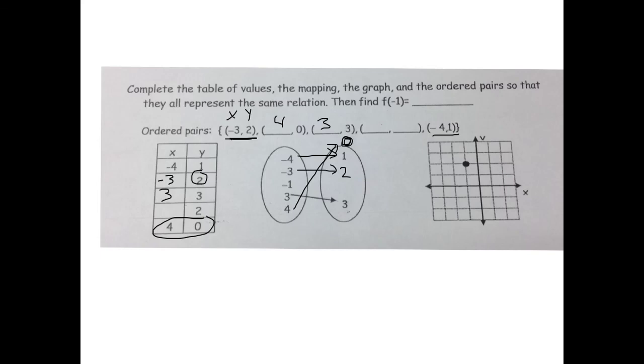So let's go over here and see what this ordered pair is. This is negative 1, 2. So this point is negative 1, 2. So that's my missing ordered pair there. And negative 1 goes with 2. Now the only thing I haven't done is figured out the rest of my points here.